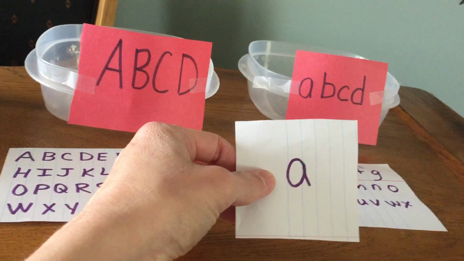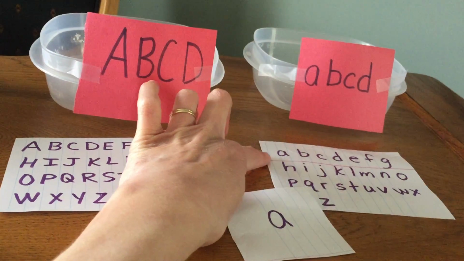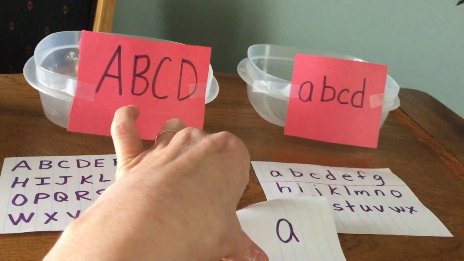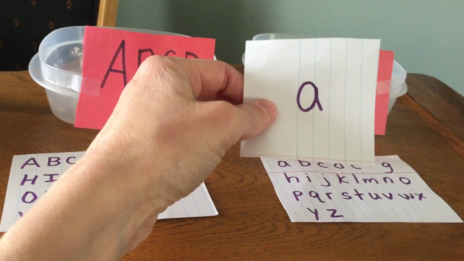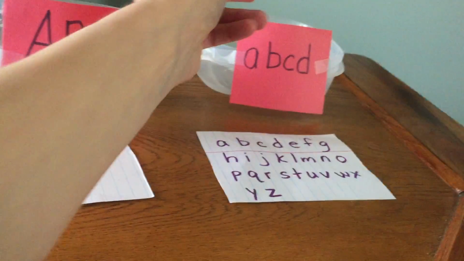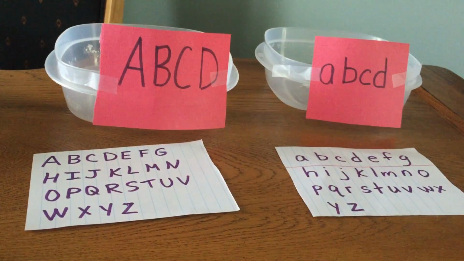They might know it, they might not. So then you can say, okay, well, when we start our ABCs, what letter do we start with? Oh, you're right, A. Do you know what sound that makes? You're right, A, apple. And they would put it in the uppercase bucket. Then you would have them either your turn or their turn again.